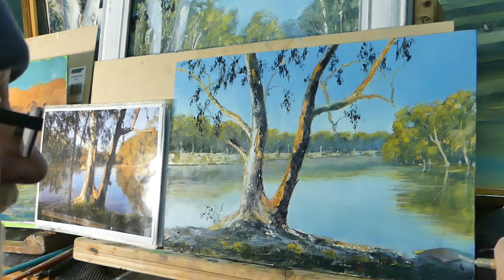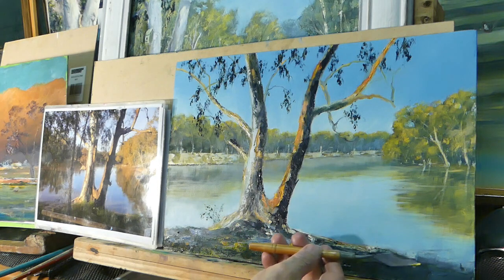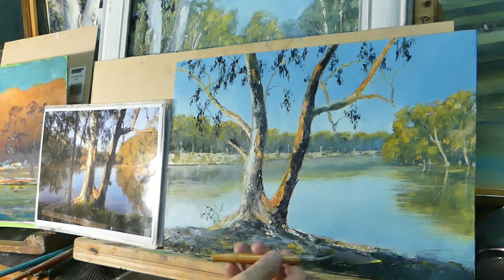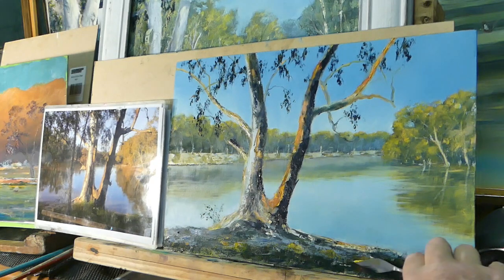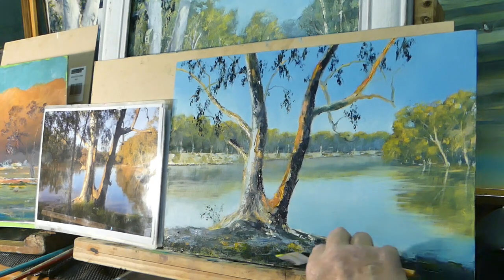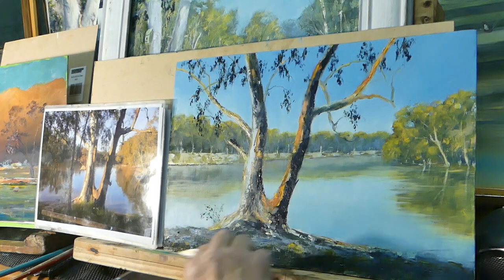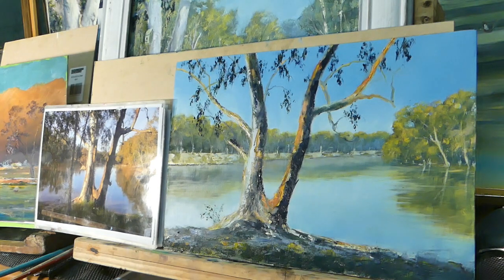Just to give it that yellow. Look at that red there. Tells the story, doesn't it?